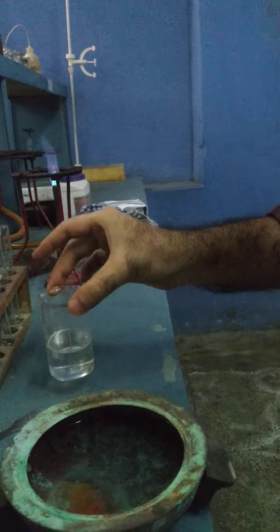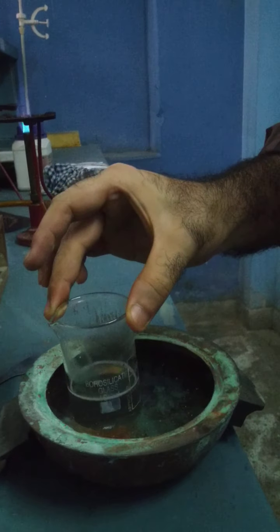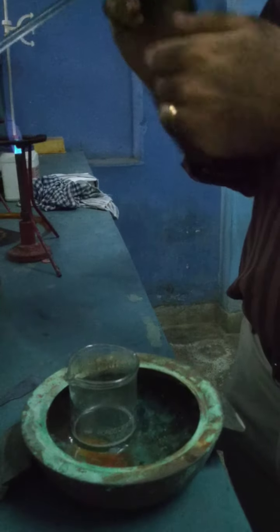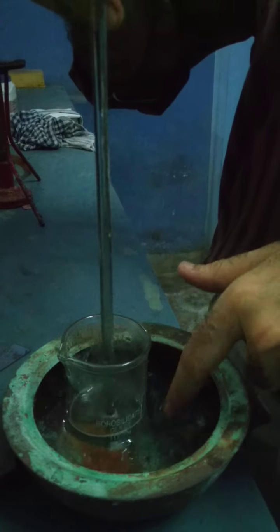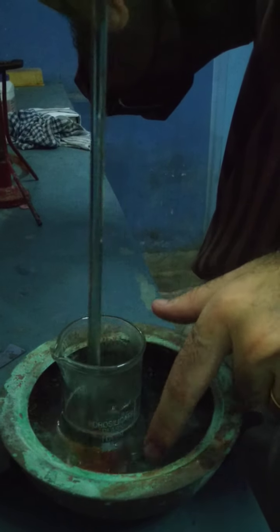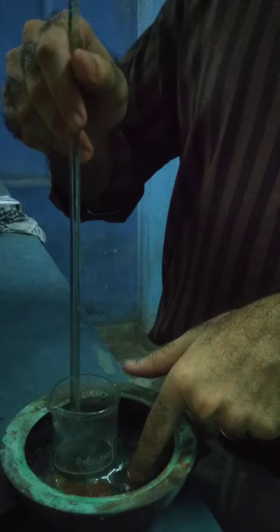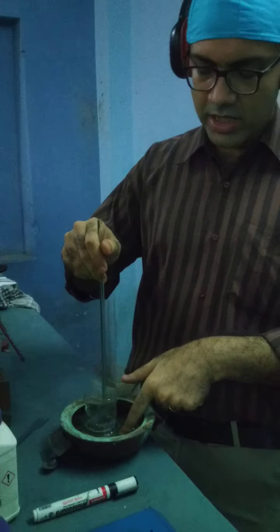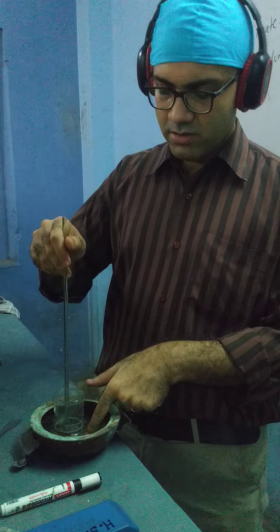What I'm doing right now is putting this beaker inside the water bath so that it cools faster. If you stir it, it allows the heat to liberate out. The cold water is outside. We're stirring this, allowing the heat more contact, so the heat liberates at a fast rate. Okay?